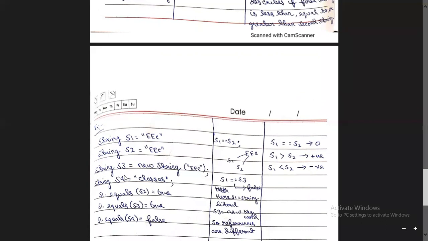In the third case, we see String s3 = new String("EC"). The first two examples are string literals, but in the third example it is using the new keyword, and it also has value EC.